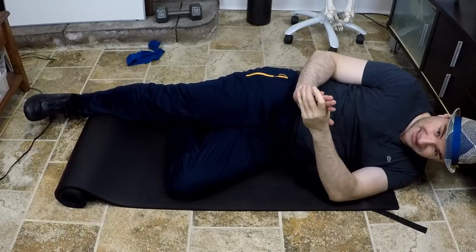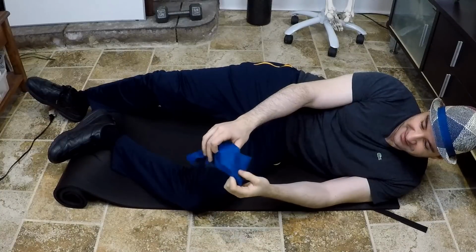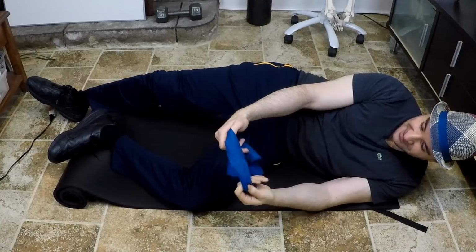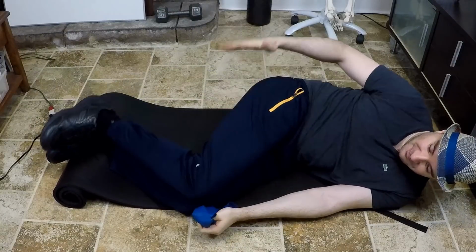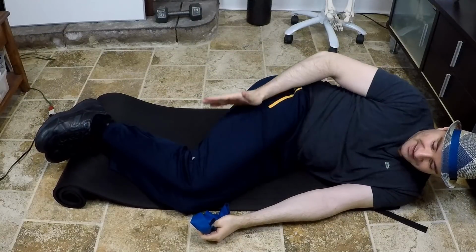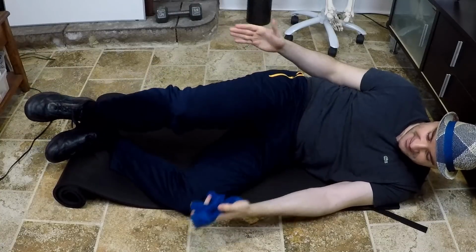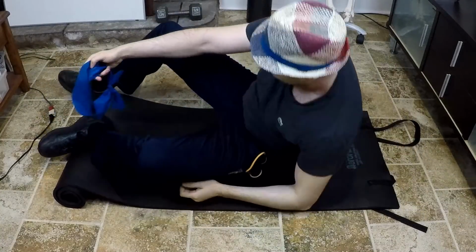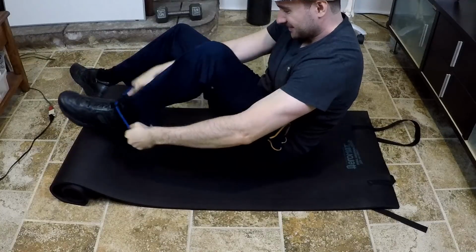And then another thing you could do, let me show you this. You pretty much take a resistance band, you tie it like that. I've shown this before, but also the rear portion of this muscle does hip external rotation, which is this action right here. So you can do resistance with this. I've shown this in many, many videos.